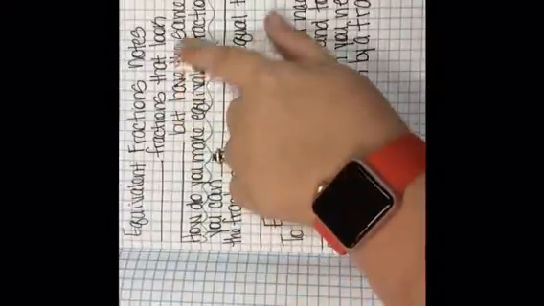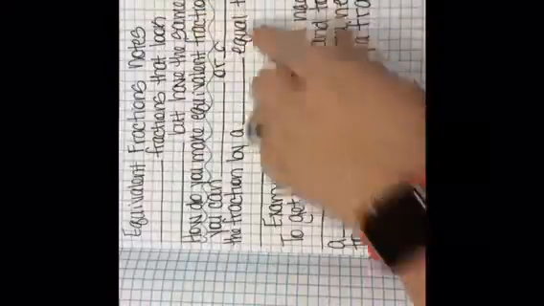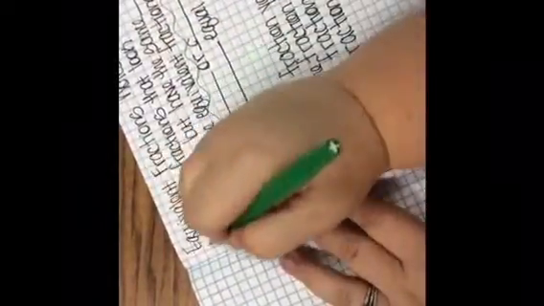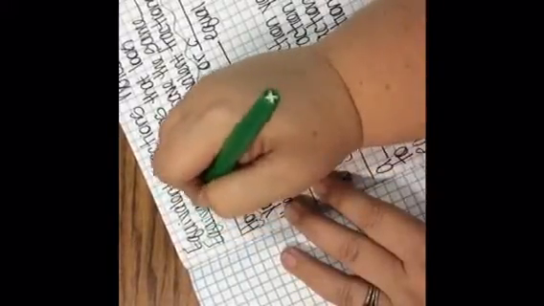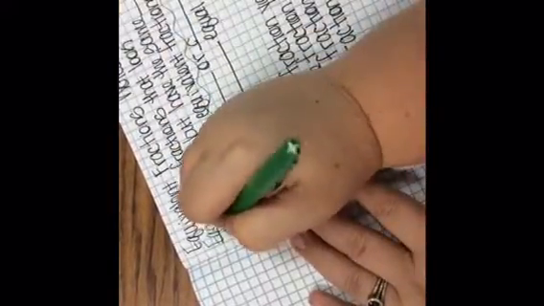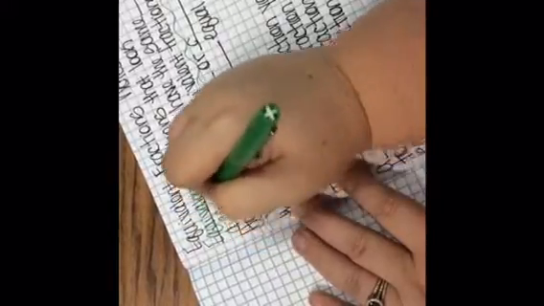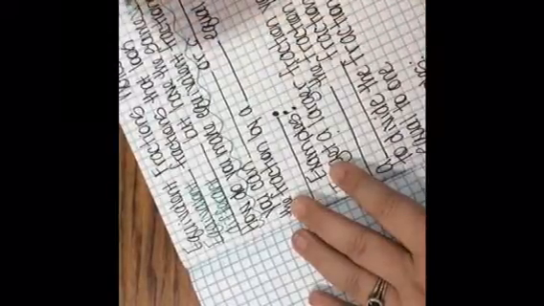So here it says blank fractions that look blank but have the same blank. So equivalent fractions are fractions that look different but have the same value.